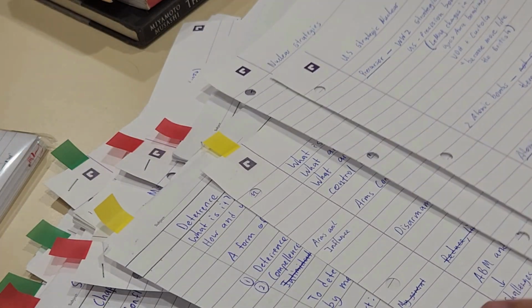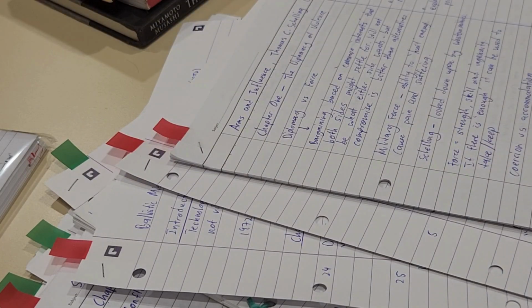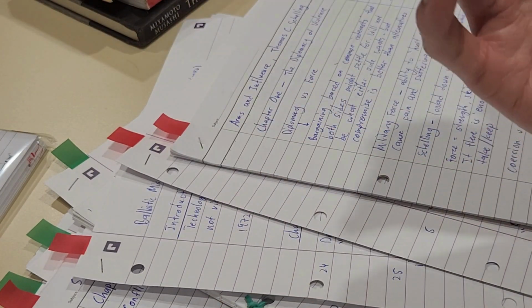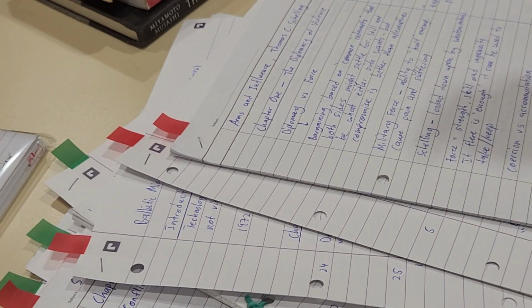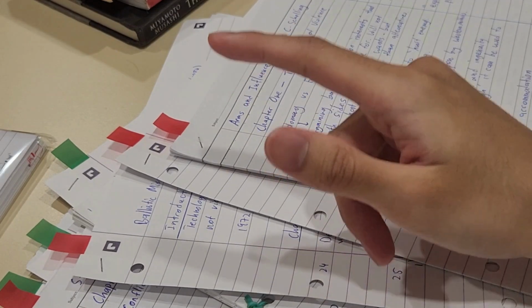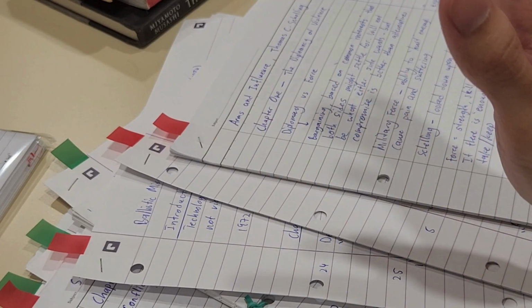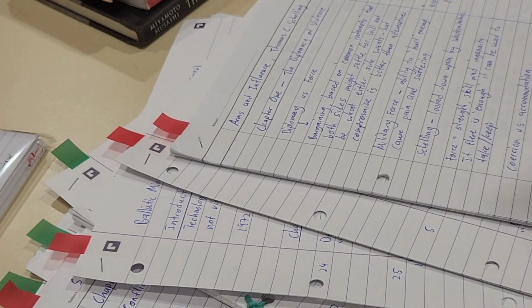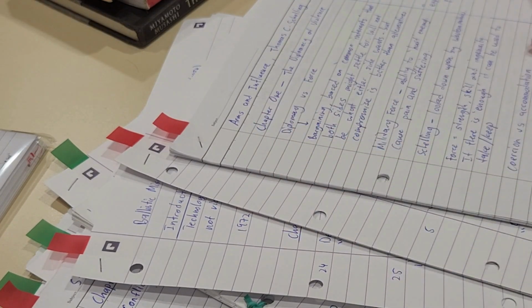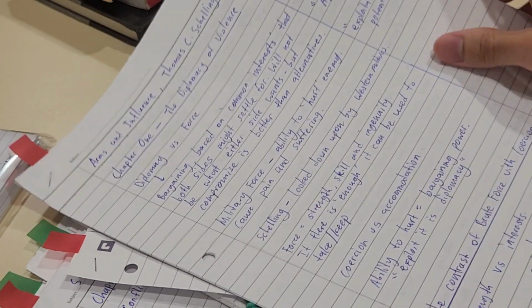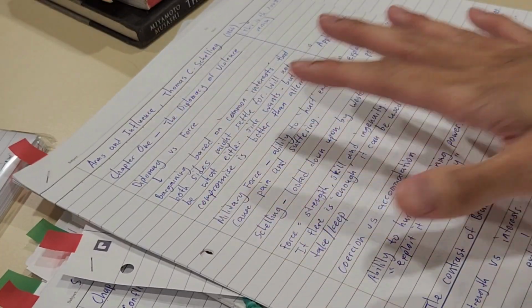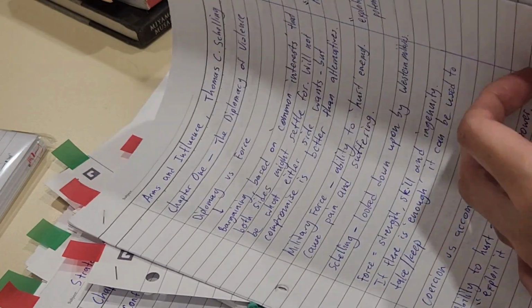I should backtrack here a little bit. When you're writing an academic essay, you need your sources, right? You need to have citations. This is why, in my system at least, it's important to have the books' names in the margins here.